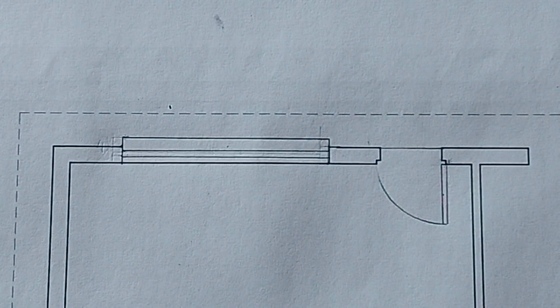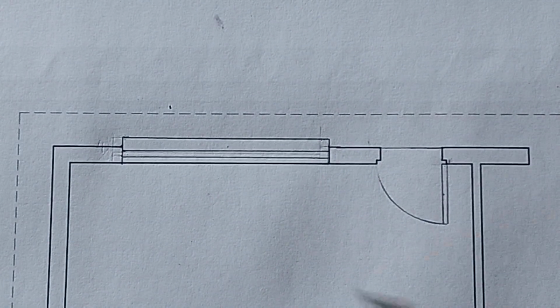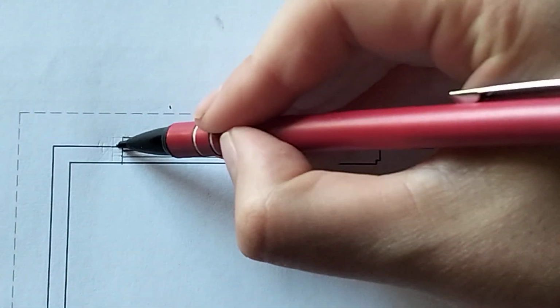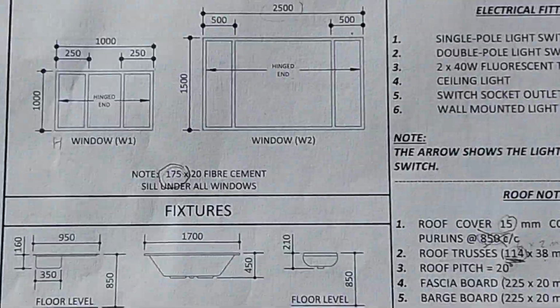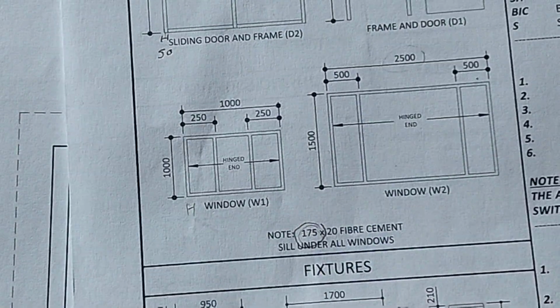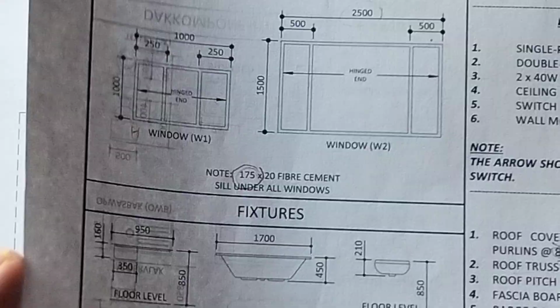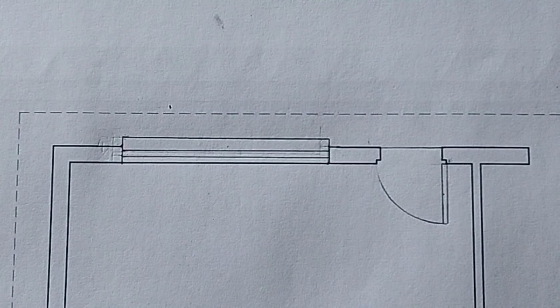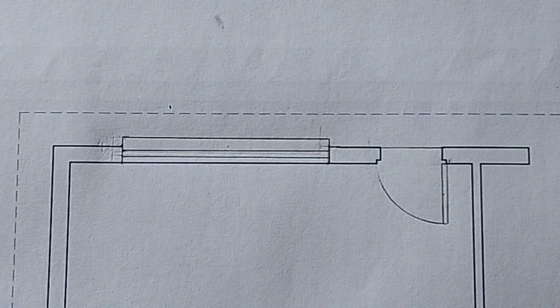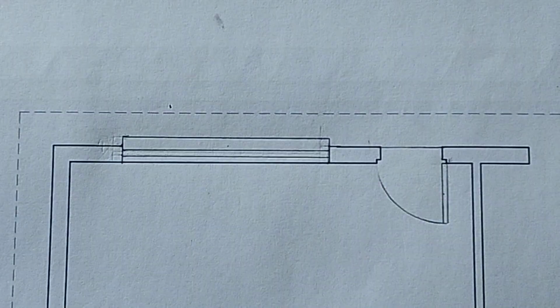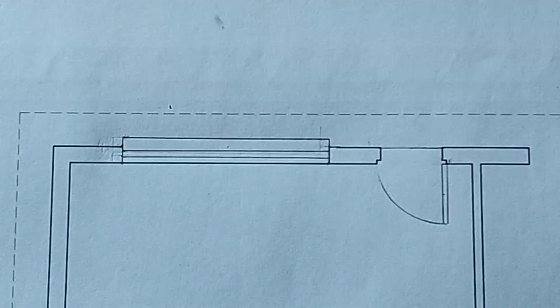So that saves you a lot of time to know that you can just measure 2 millimeters outwards, instead of going to look for the dimension and dividing it by 50. So you do that for every window. Now you have to go and put in every window.